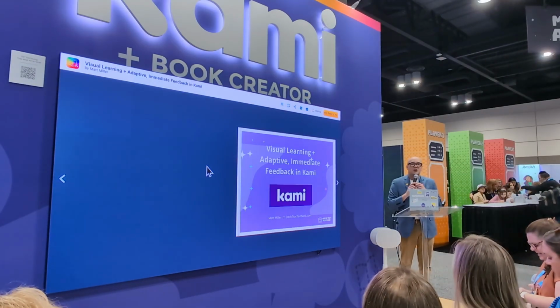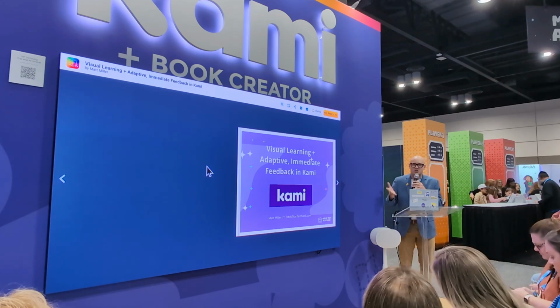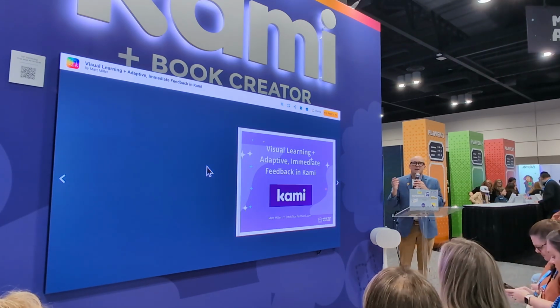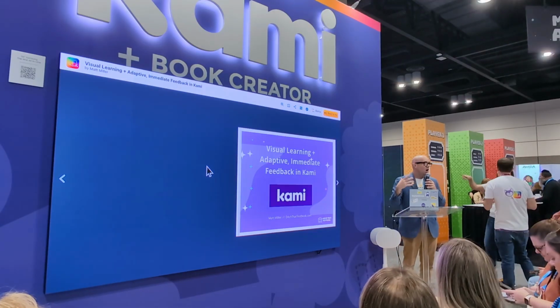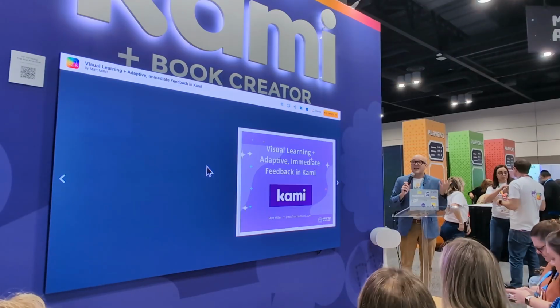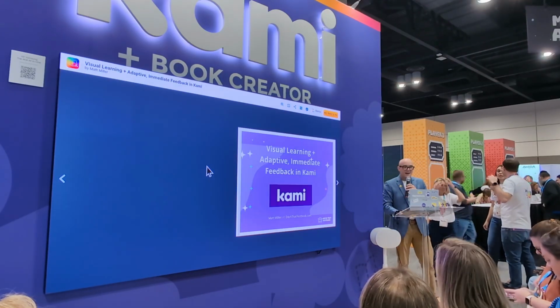Especially with Cami, some people got to know it as a PDF annotation tool. It's like you get a PDF and you can put some text on it. Some people thought it was for online worksheets. We can use it to fill in online worksheets, but it's really so much more than that. And so that's what we're going to look at right here in this presentation.